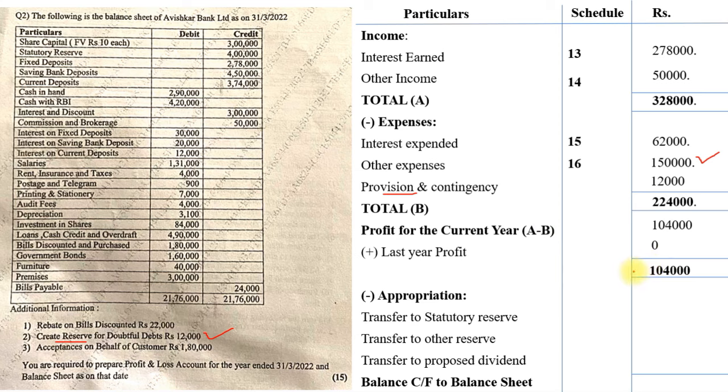So from 1,04,000 we will take 25% and call it transfer to statutory reserve. Sometimes they will give you the percentage, then take that percentage. If nothing is mentioned, always transfer 25%. So 1,04,000 into 25% comes to 26,000. Then 1,04,000 minus 26,000, that is the appropriation, will give you your balance carried forward to the balance sheet, which comes to 78,000. Okay. So with this, we are able to complete the entire profit and loss account. Remember these two values, 26,000 and 78,000. We have to use these two values in our balance sheet now.